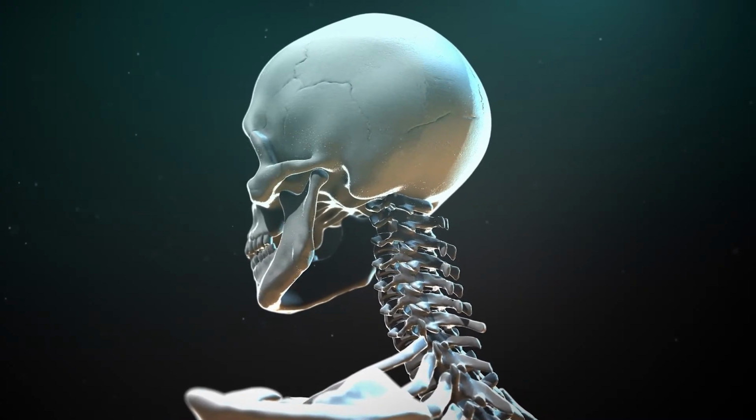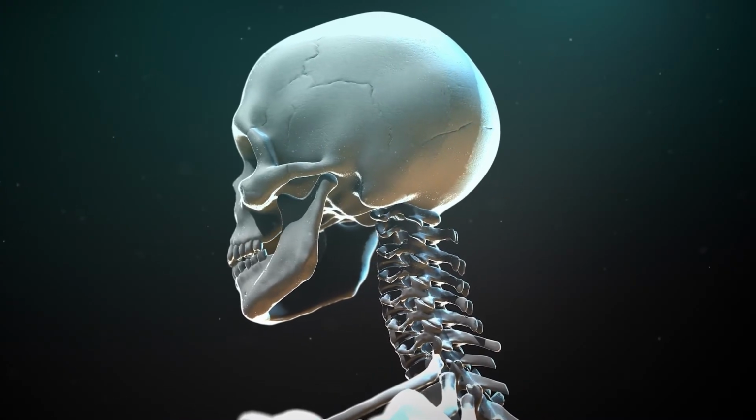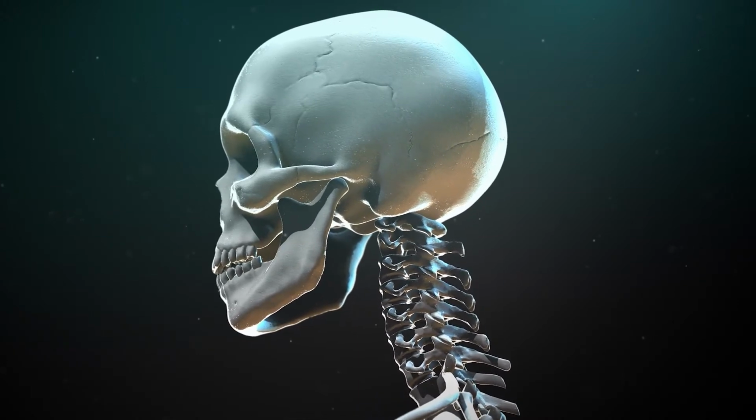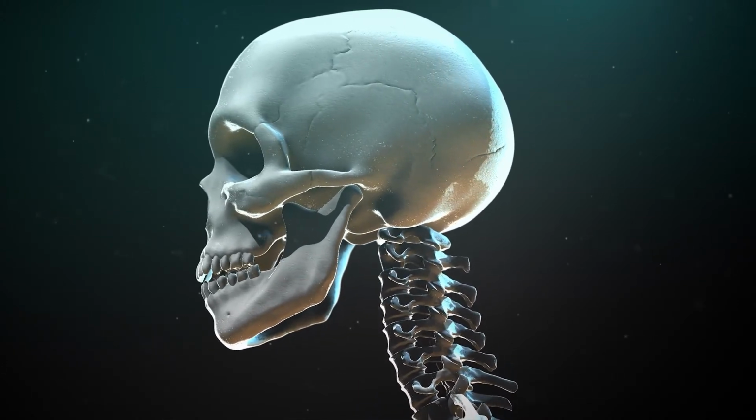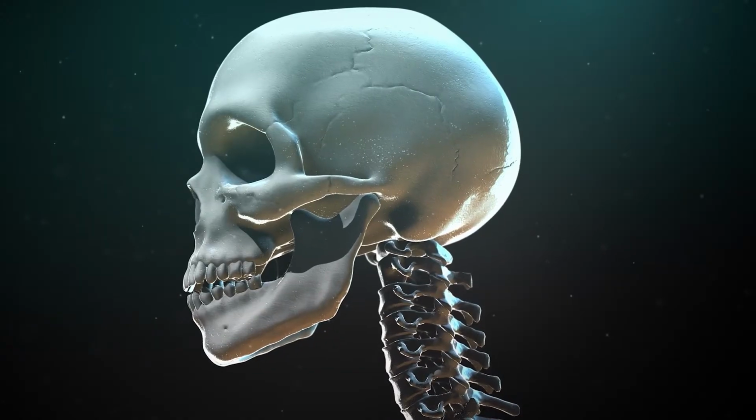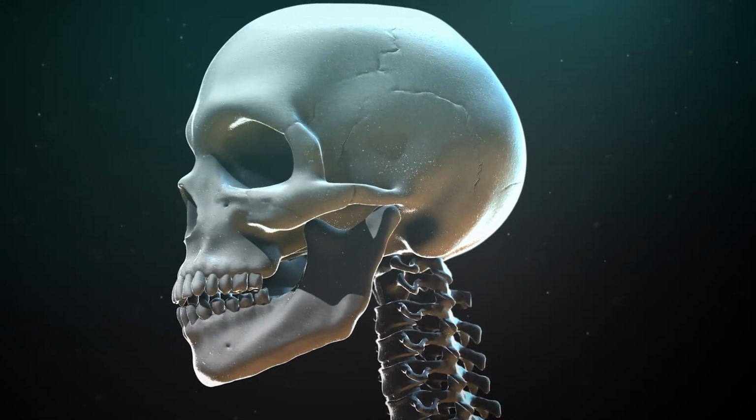Production of blood cells. The bone marrow, which is the soft, spongy tissue inside the bones, is responsible for the production of red and white blood cells and platelets. Mineral storage.